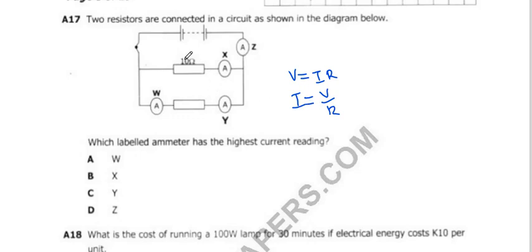If this is 10, and let's assume this is 10 as well, and let's assume this is 2 volts, then for this one current equals voltage over resistance, which is 2 over 10, giving us 0.2. For this one we would have the same, 0.2, and for this one as well, 0.2.